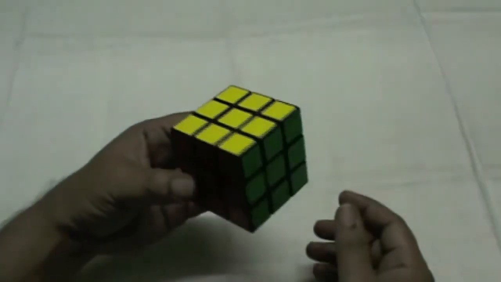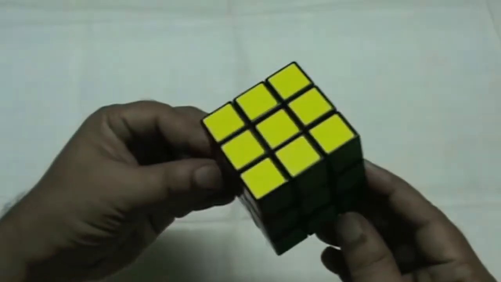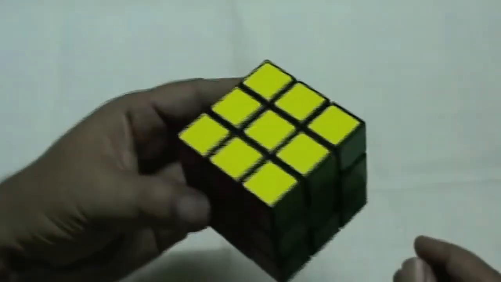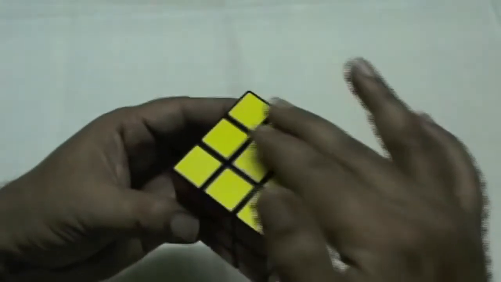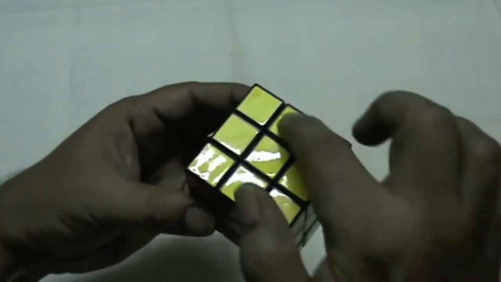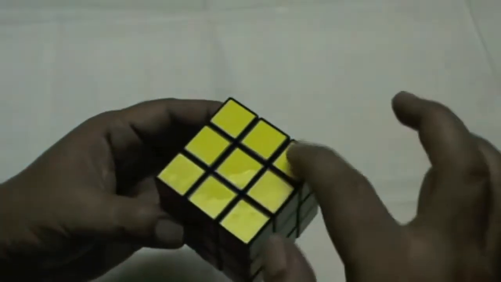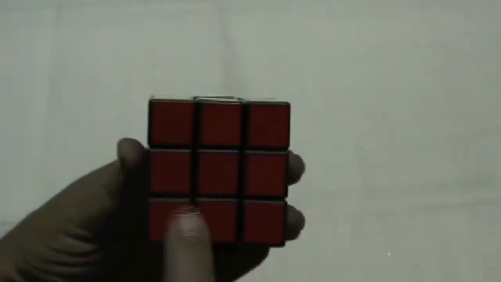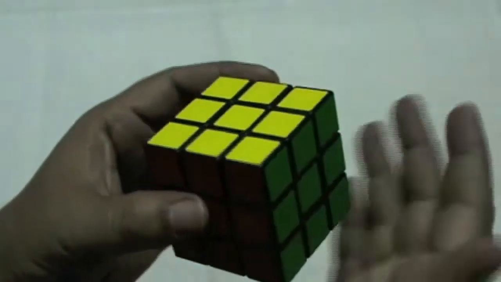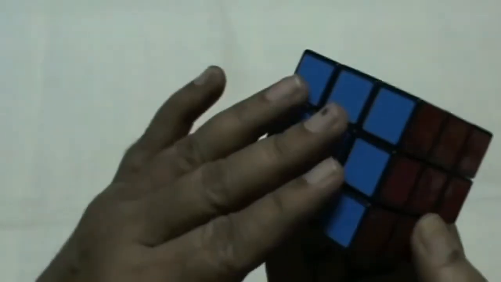Okay, in this short video, I am just going to explain to you the various types of pieces in it. If you look at the cube, every face has 9 stickers: 1, 2, 3, 4, 5, 6, 7, 8, 9. And if you look at the front side, 1, 2, 3, 4, 5, 6, 7, 8, 9. Like that, all 6 sides have 9 stickers each.